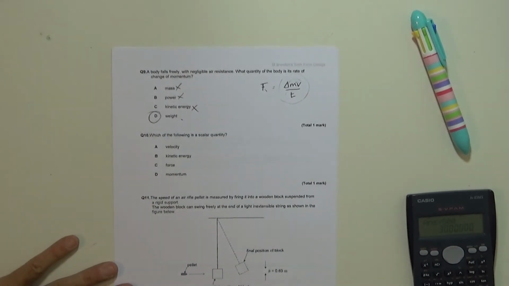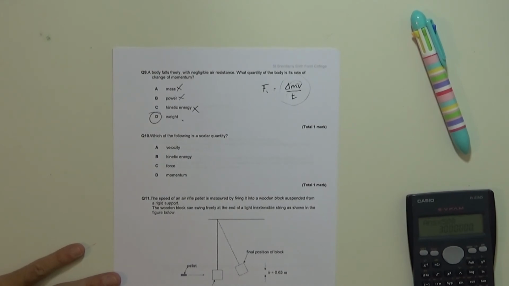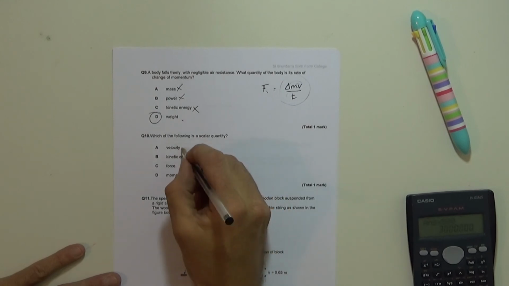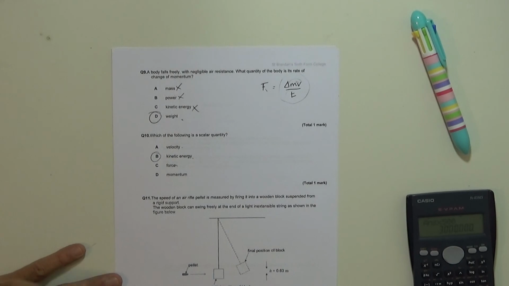Job's a good one. And then finally, question 10. Which of the following is a scalar quantity? This is simply a question of recall. Velocity is a vector, it's got direction. Kinetic energy is a scalar, it doesn't have direction. Force is a vector, momentum is a vector. So kinetic energy is the only one that's a scalar. Alright, that's the first 10 questions. I'm going to make a new video for this one.